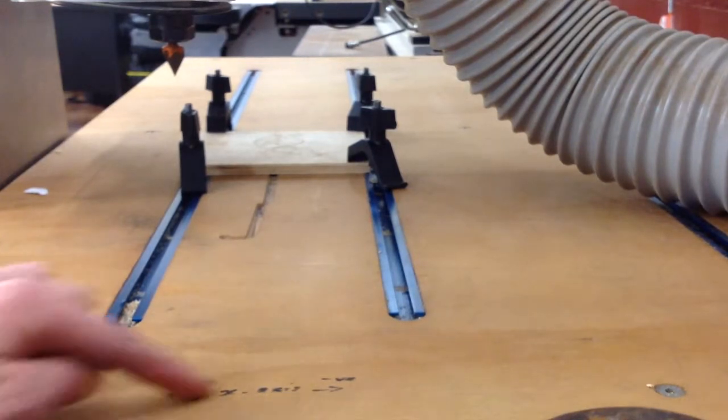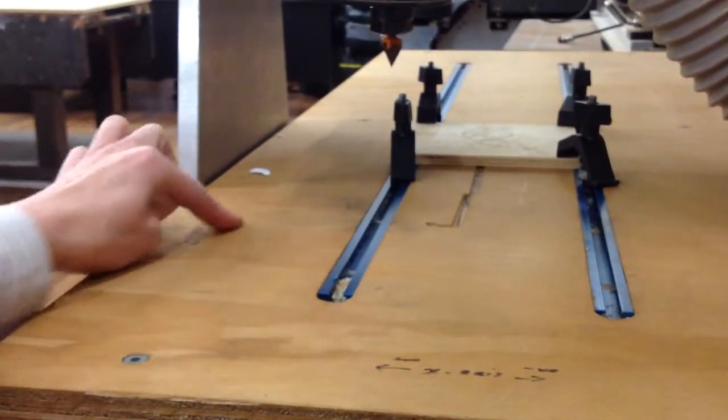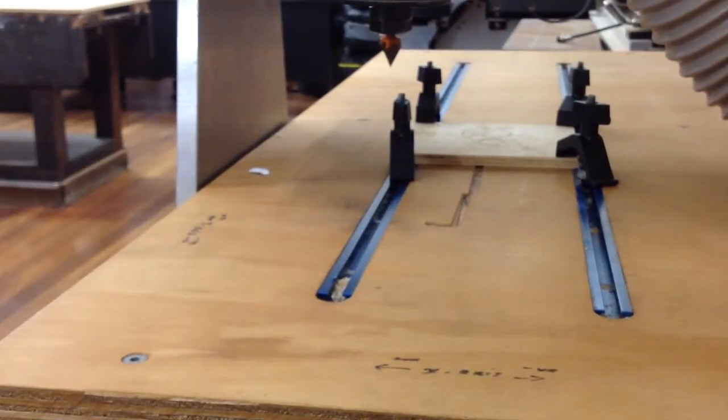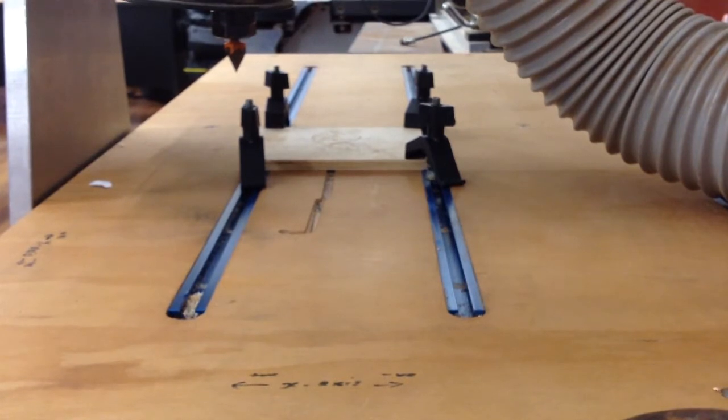So hopefully that's all the information that you need to know. If you're never sure, the x-axis and y-axis are actually written on the table, so you can't forget which one's which. And the Z is always the height. Okay, I hope that has helped you out.